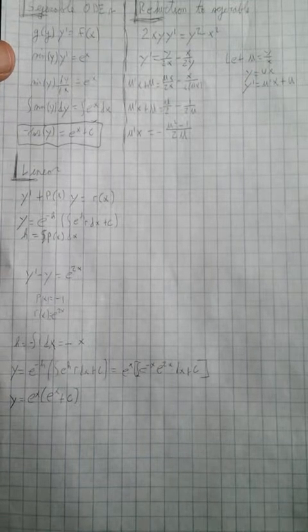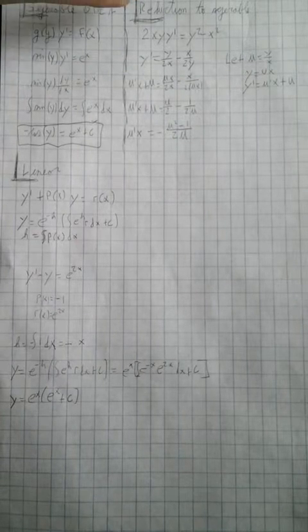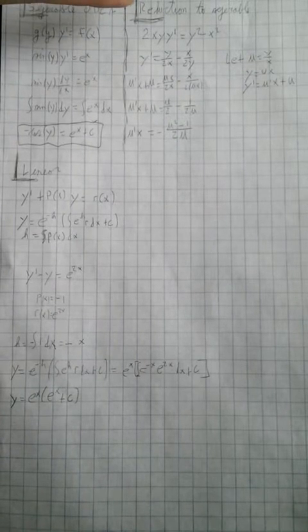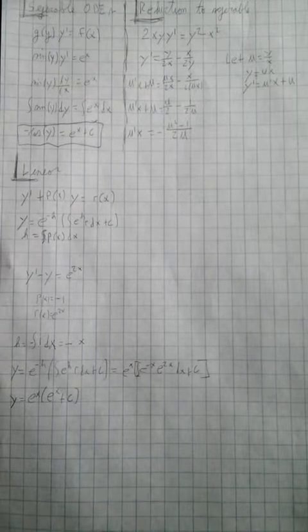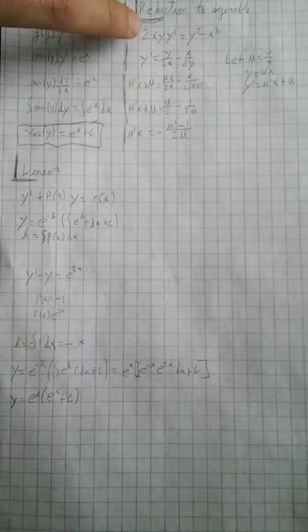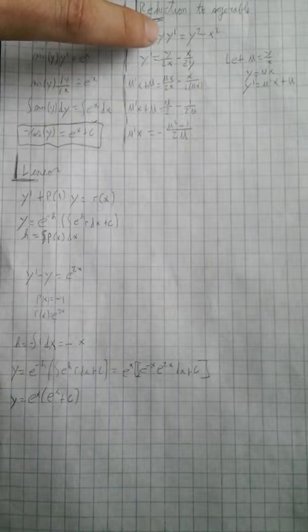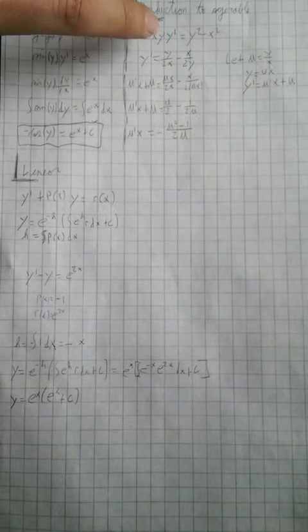Then our second type of ODE could be a reduction. Typically, you reduce your equation to a separable one. So here we have 2xy times y prime equals y squared minus x squared.